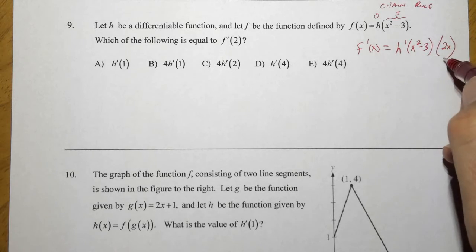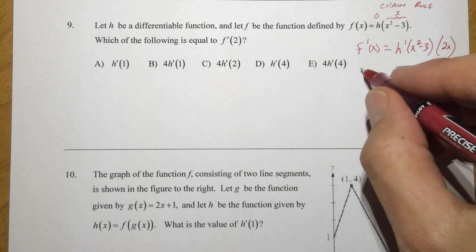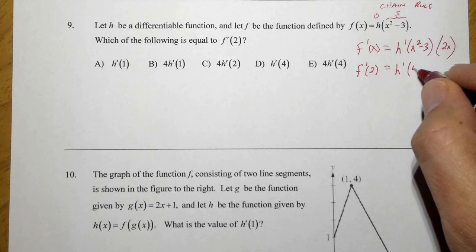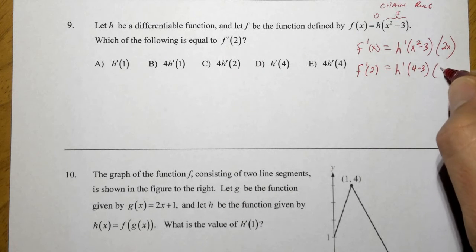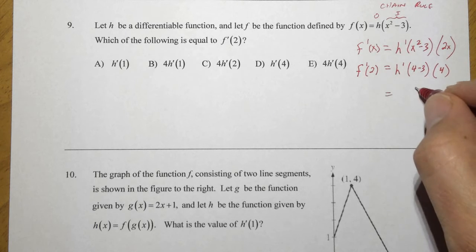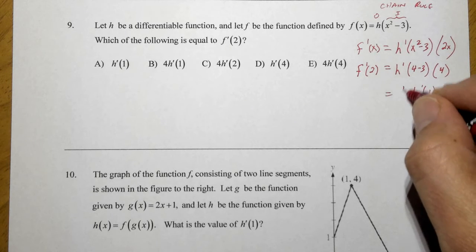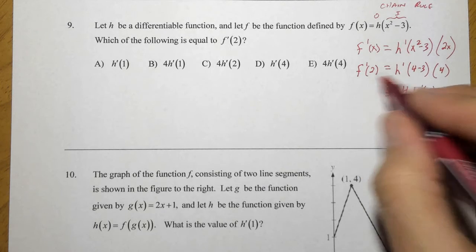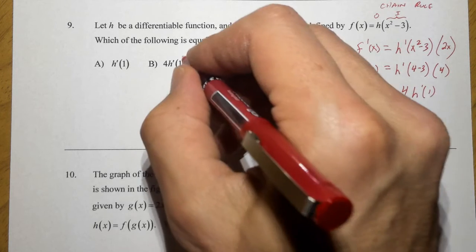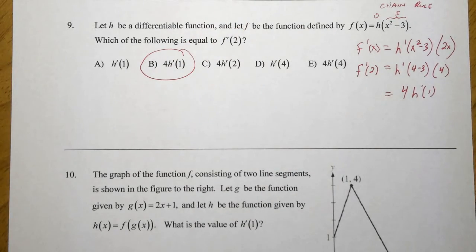All right, so this is f prime of x. We want f prime of 2. So f prime of 2 will be h prime of 4 minus 3 times 4. 4 minus 3 is obviously 1, so that's h prime of 1, and we're multiplying that by 4. So f prime of 2 is the same thing as 4 times h prime of 1. And we see that over here with B.